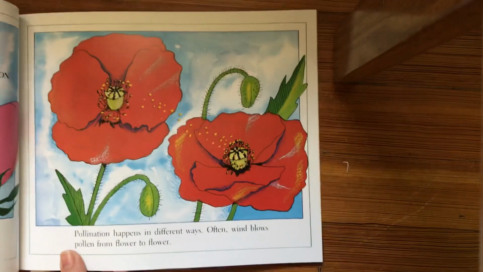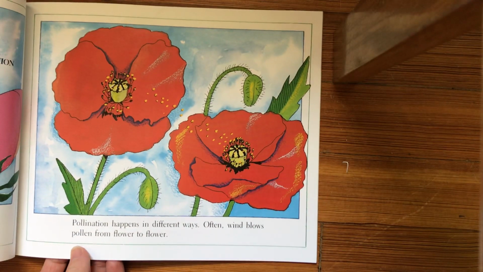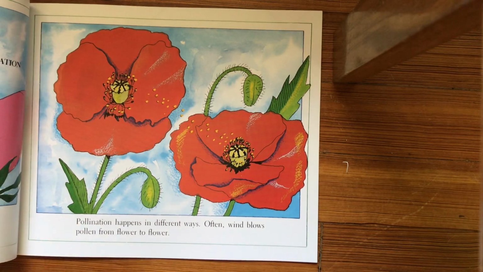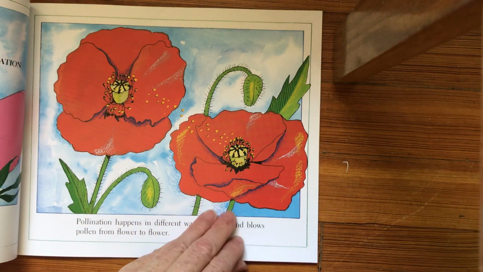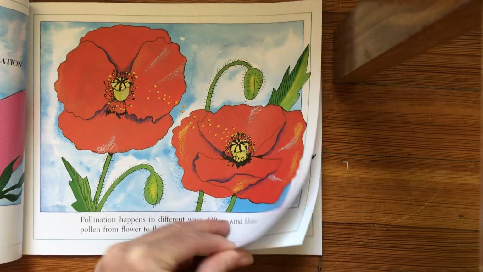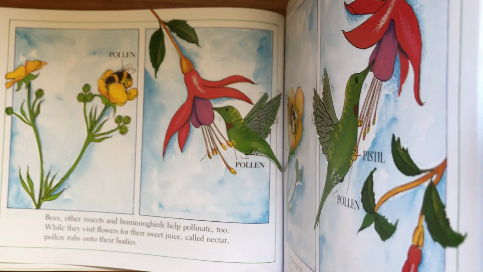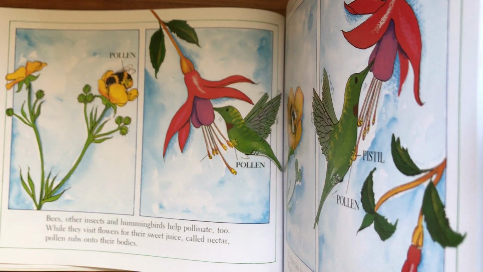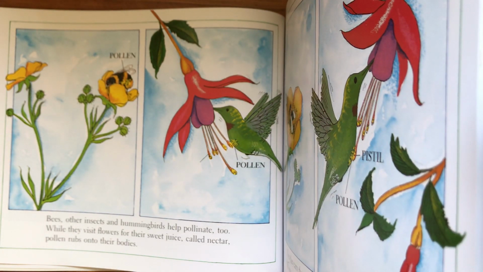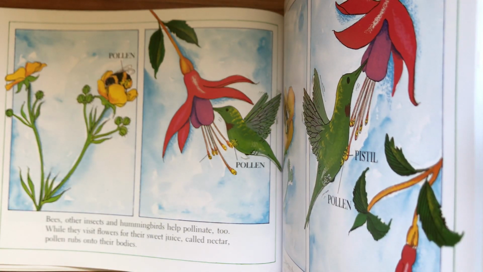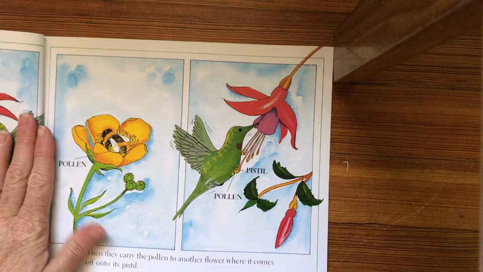Now, here's a little bit more information on that. Pollination happens in different ways. Sometimes the wind blows pollen all around, and it might blow pollen from flower to flower. And then we also know that bees and hummingbirds and other insects, they help pollinate. That's why bees are so important, is that they help spread pollen around, so they help things grow. Those bees are so important.